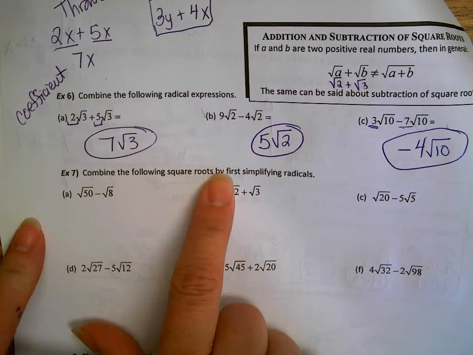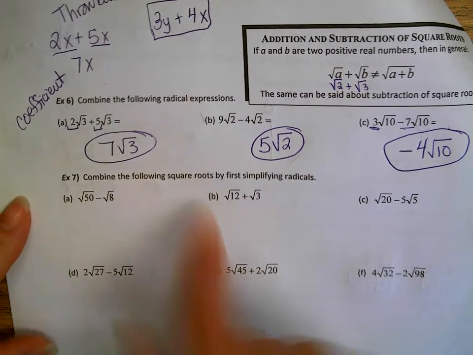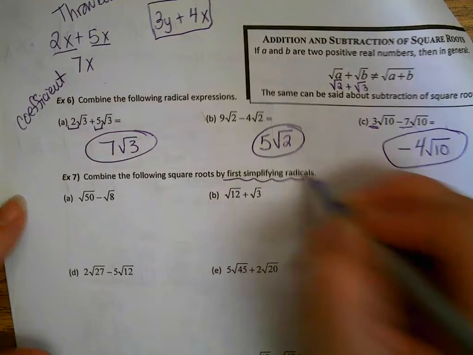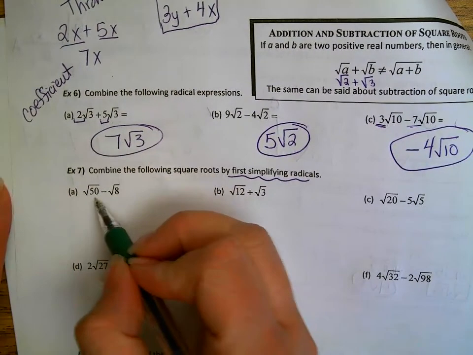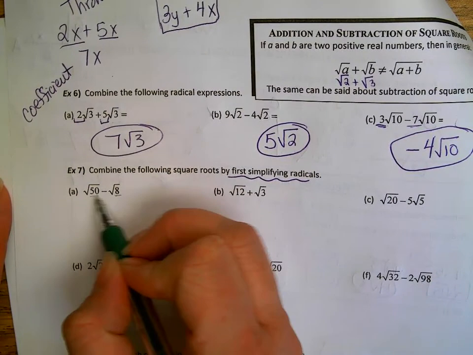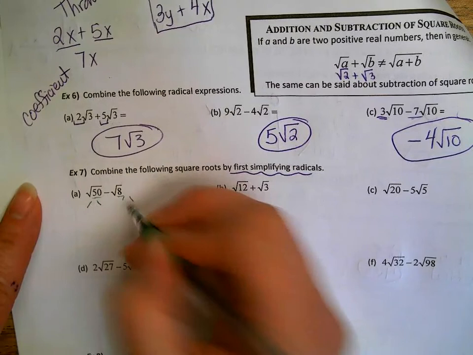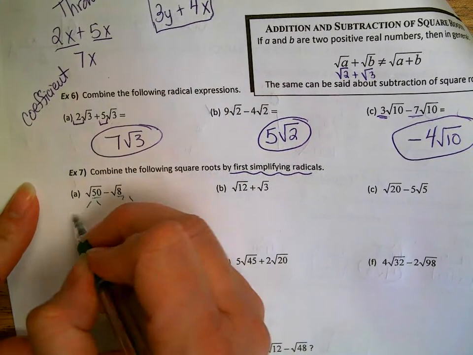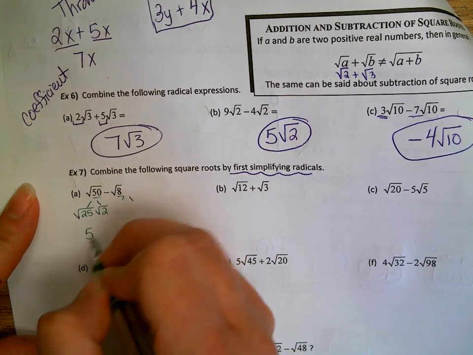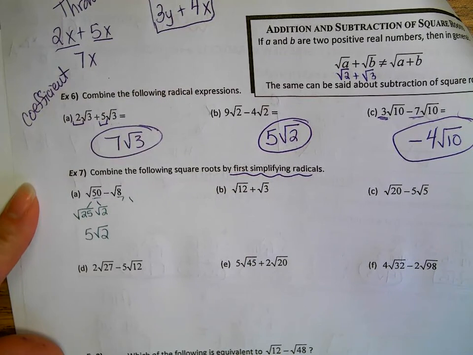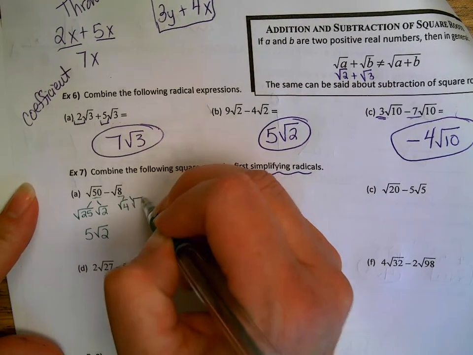Well, number 7, the directions tell us exactly what to be doing here. Combine the following square roots by first simplifying the radicals. So this square root of 50, we can't add it or subtract it to the square root of 8 because those are different digits. So what we're going to do first is simplify each of these. So square root of 50, square root of 25 times 2 is 5 radical 2's. Square root of 8 is square root of 4 times square root of 2.